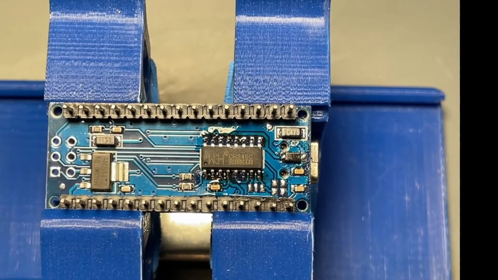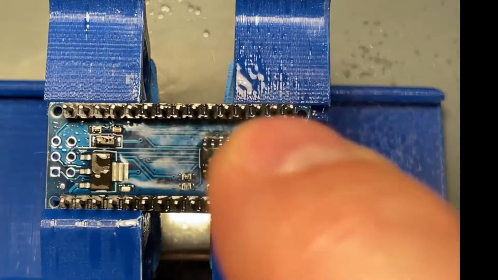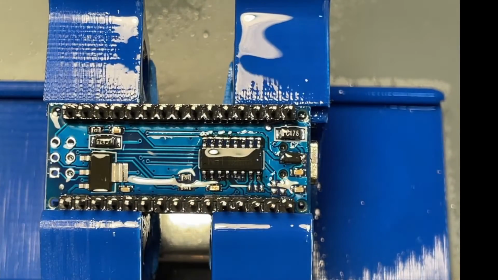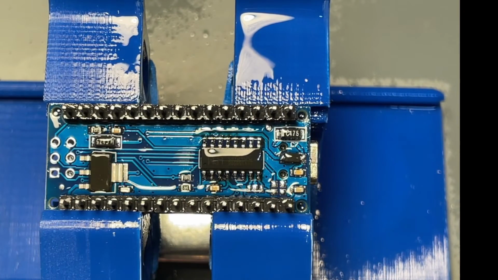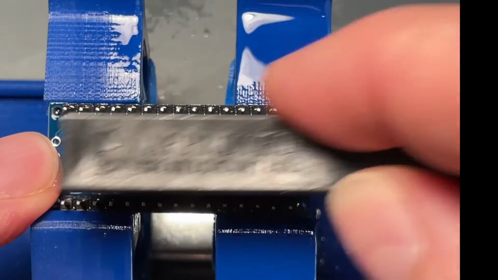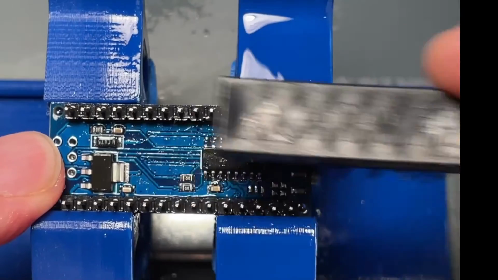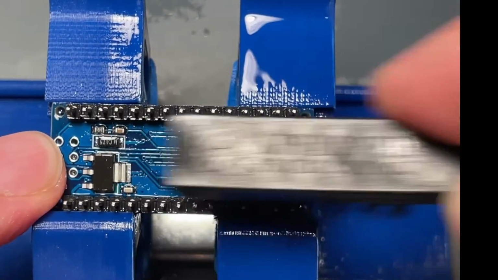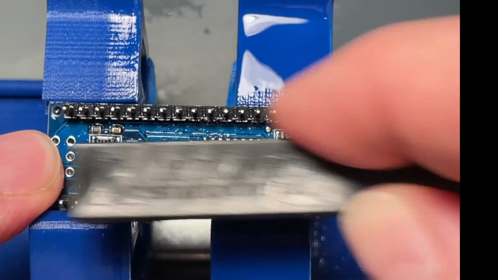Let's put some IPA alcohol there and clean it with an anti-static brush, just so that we can inspect the solder joints a little bit better.